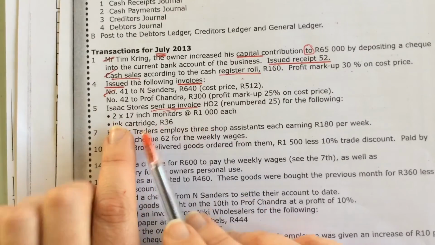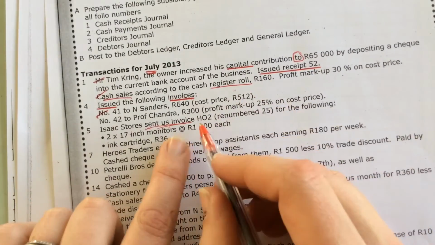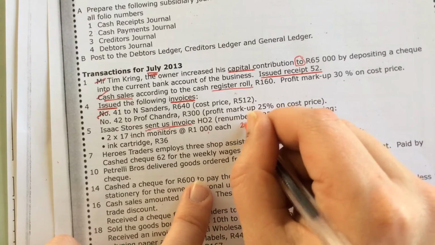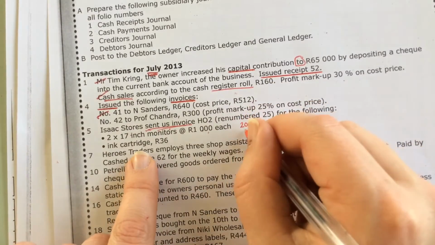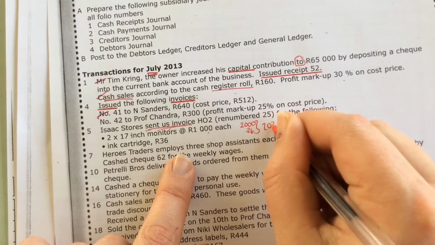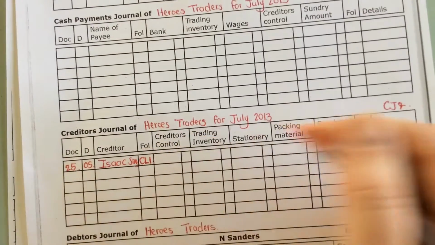So let's work out. It says we bought 2 17-inch monitors at 1,000 Rand each. What is 2 times 1,000? 2,000. Okay, and then the ink cartridge is 36, so the total is 2,036 for this invoice. So you're going to put one amount in creditors control.